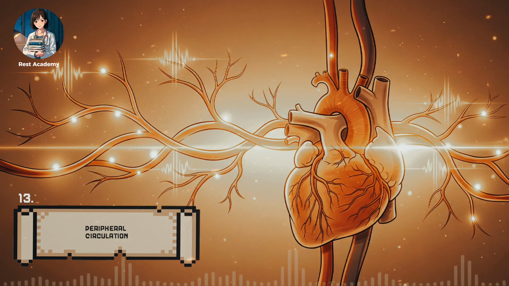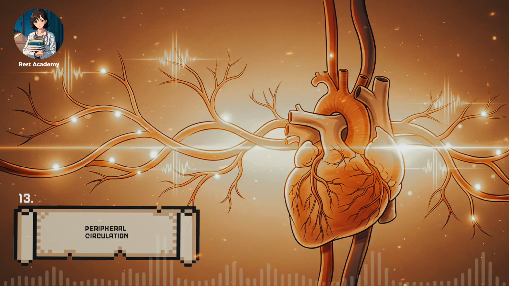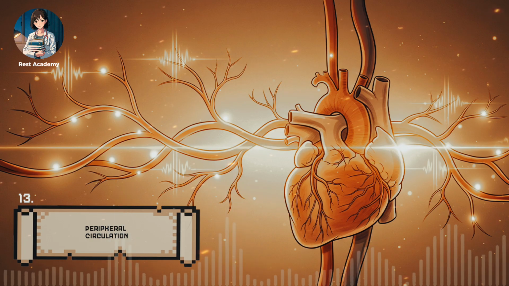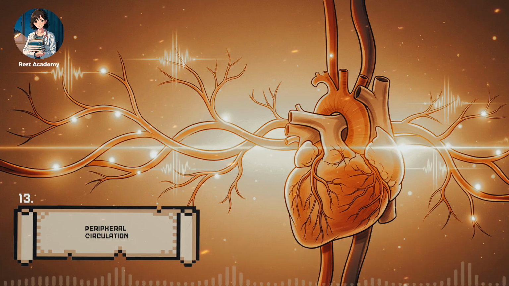Arteries are elastic conduits that branch predictably. From the arch, the brachiocephalic trunk gives right common carotid and right subclavian. The left common carotid and left subclavian arise directly. Subclavians become axillary arteries at the first rib, then brachial arteries at the arm. At the cubital fossa, the brachial divides into radial and ulnar arteries. These form the superficial and deep palmar arches, supplying digital arteries.